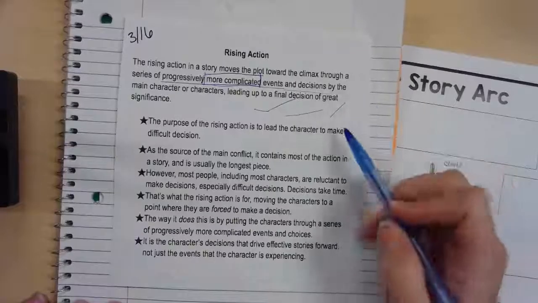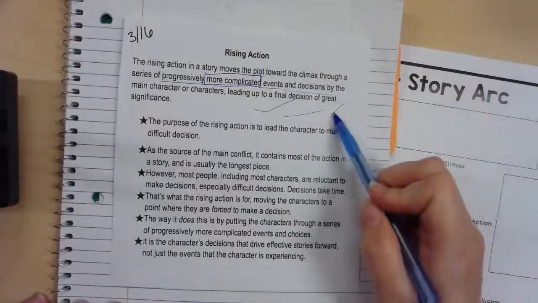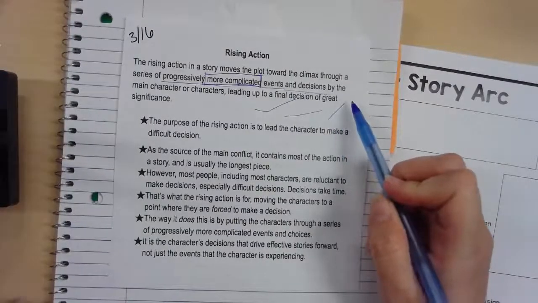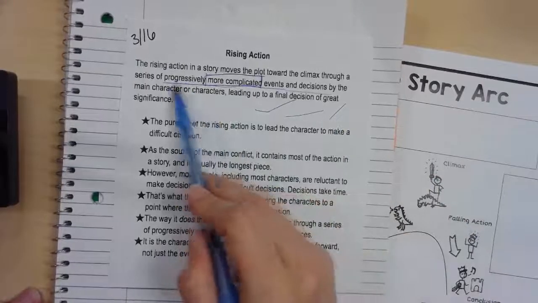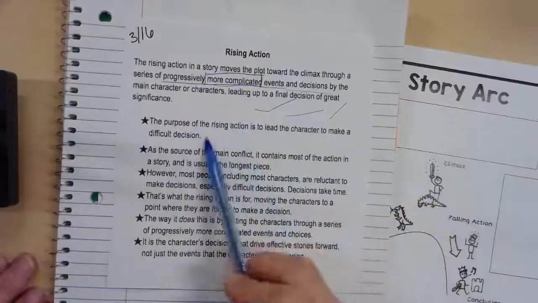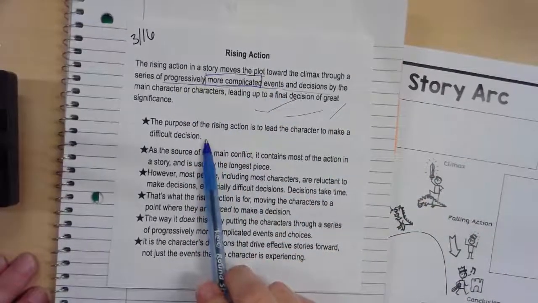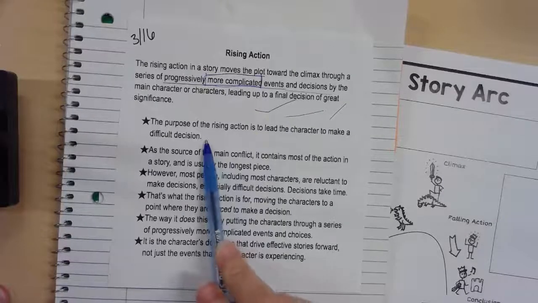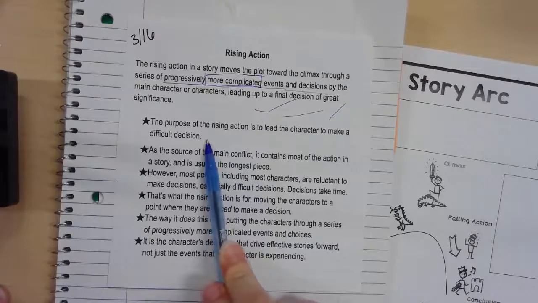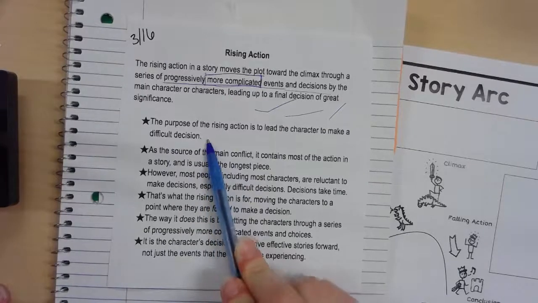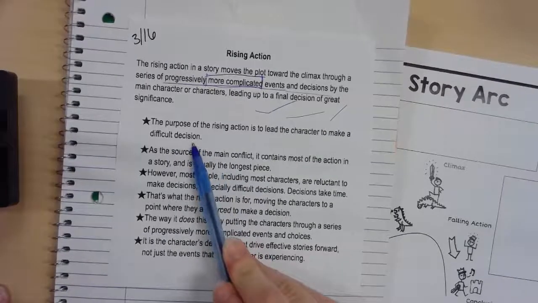But at the same time, it does have to go from easier to harder. That's what a progression means. That's what it means to progress. The purpose of the rising action is to lead the character to make a difficult decision. Your character's difficult decision does not happen at the beginning of the story. They might have decisions to make at the beginning, but the most difficult decision is towards the end.